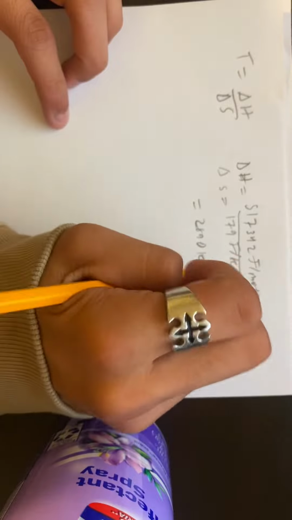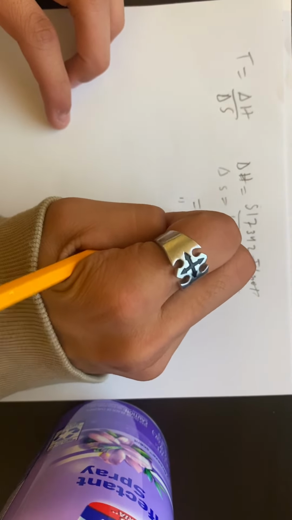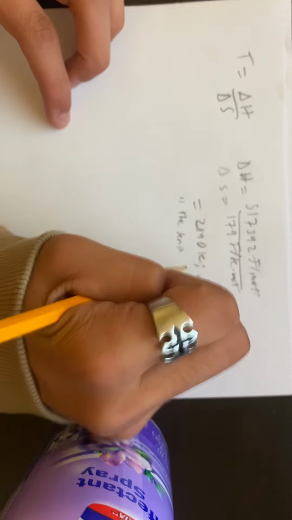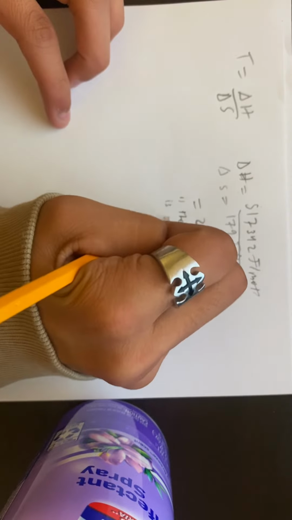Sorry, that's crazy. This is the temperature at which this reaction is spontaneous.